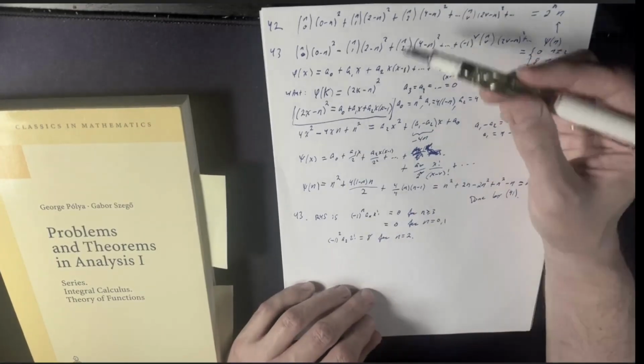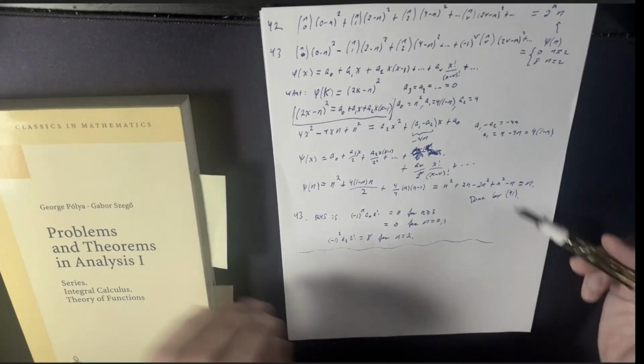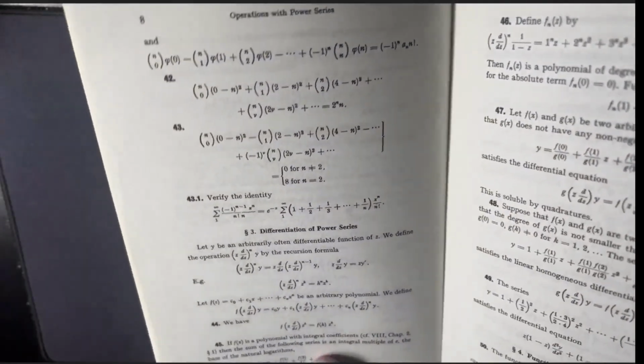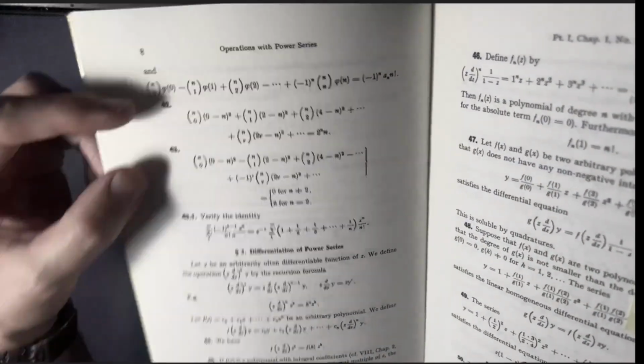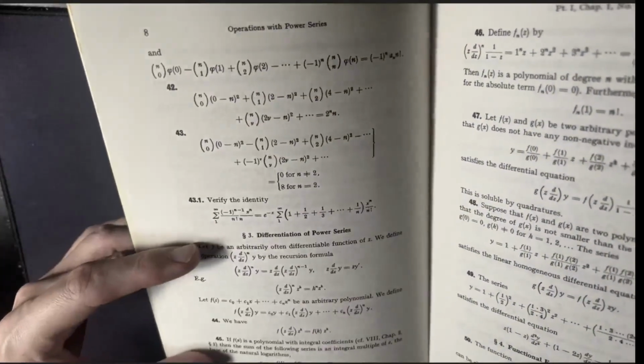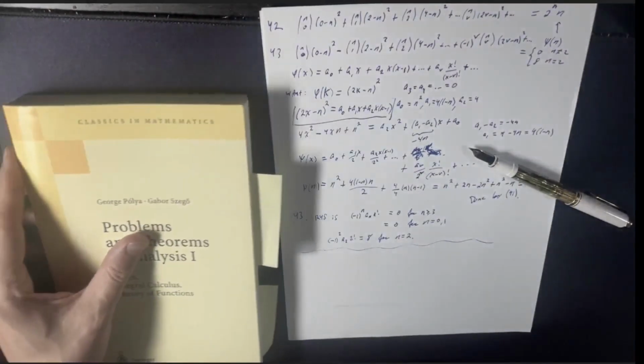So that's it for 42 and 43. And that ends this first business. That ends section 2. So we can move on to differentiation. But I think I might call it a day there.